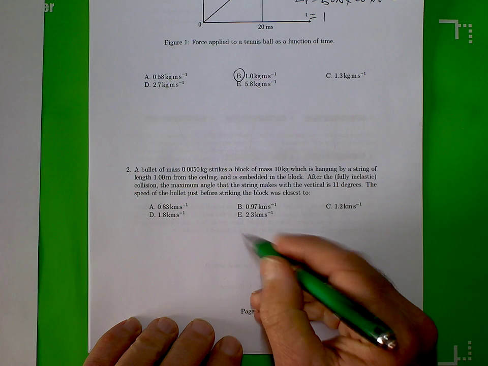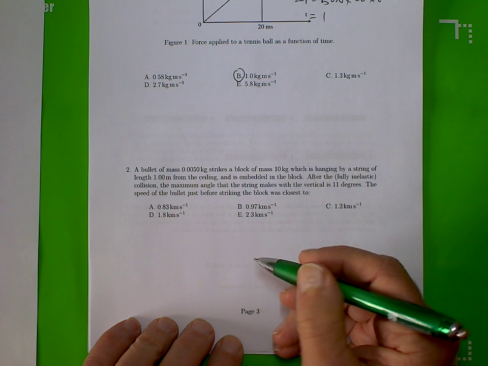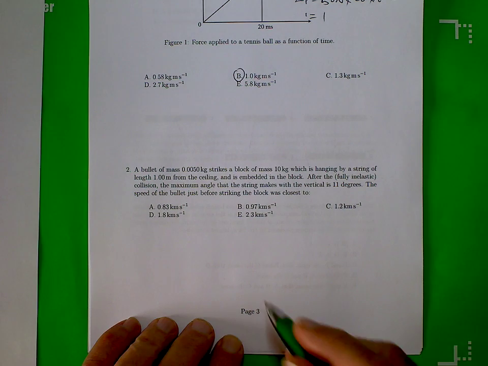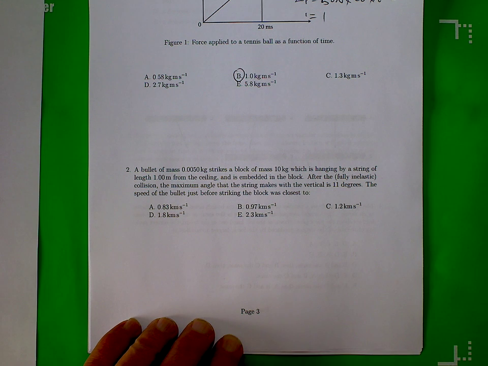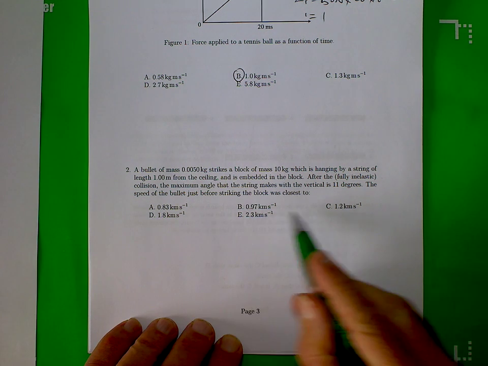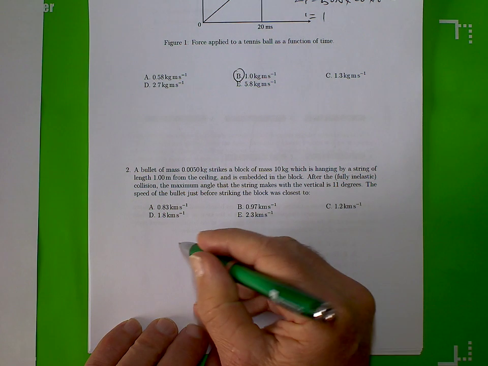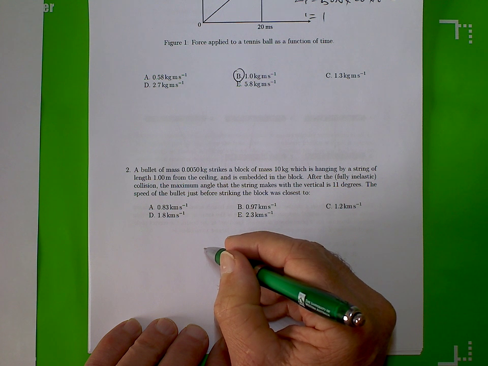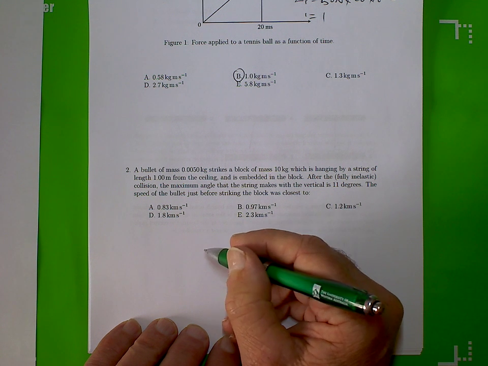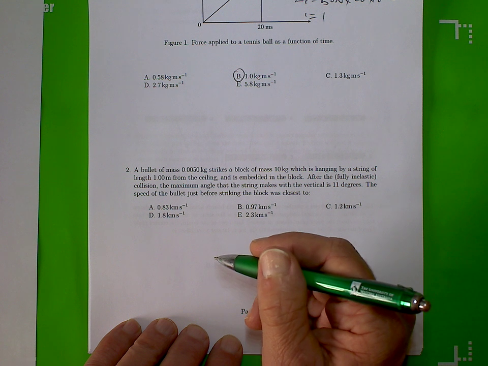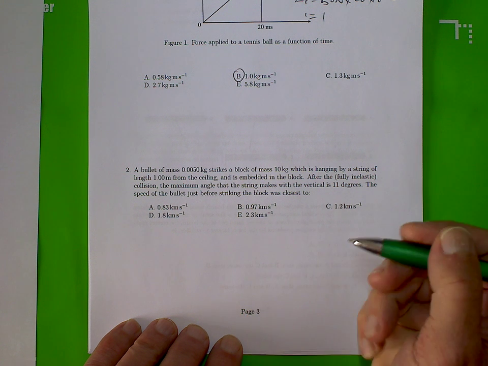Okay. This is hard. There's a formula for it. I'm going to ignore it. Actually, no. Let's not ignore it. It's not that hard. It's actually trivial. Let's do it. So, we've got a bullet that hits a block. As soon as the bullet hits the block, we can use conservation of momentum to work out the speed of the block.